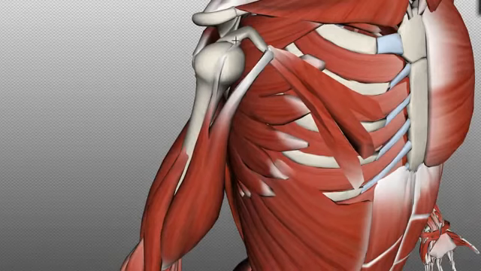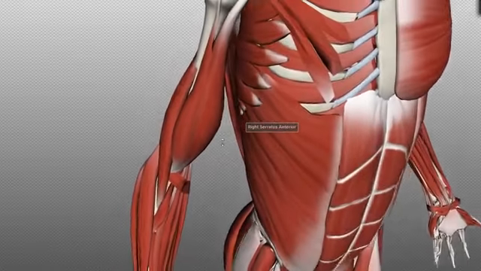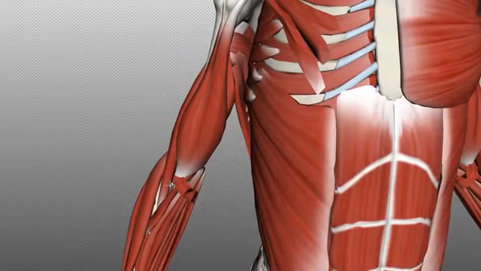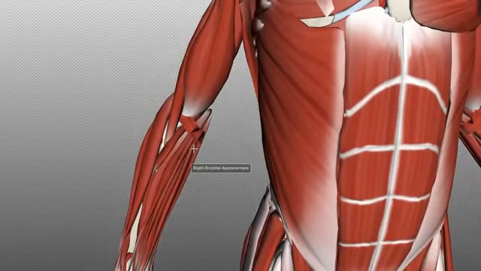These points of attachment are the origins, not the insertions. The long head originates on the supraglenoid tubercle and the short head originates on the coracoid process. The biceps then inserts onto the radial tuberosity, the tuberosity of the radial bone, and this muscle acts to flex the forearm, and it can also supinate the forearm.